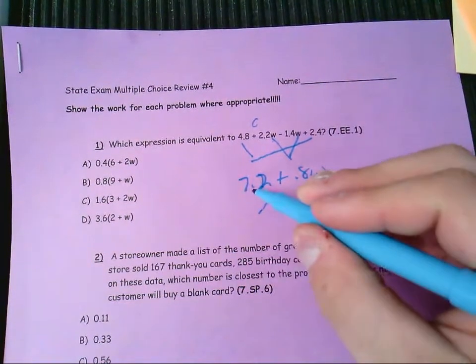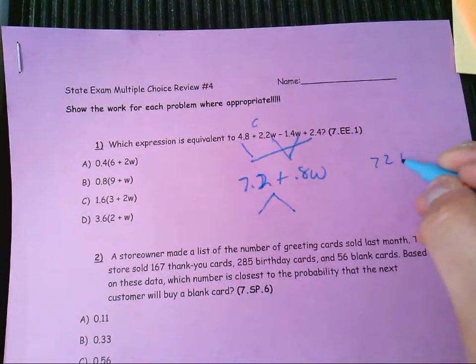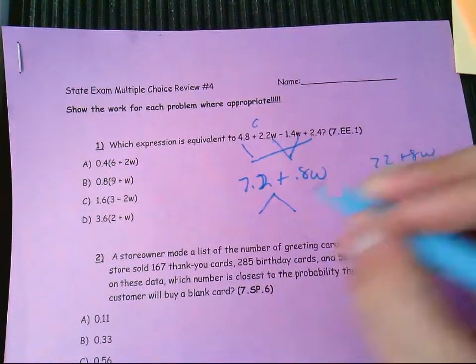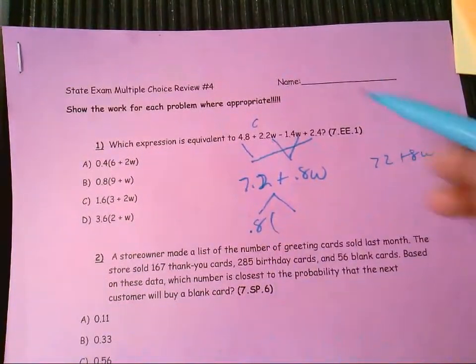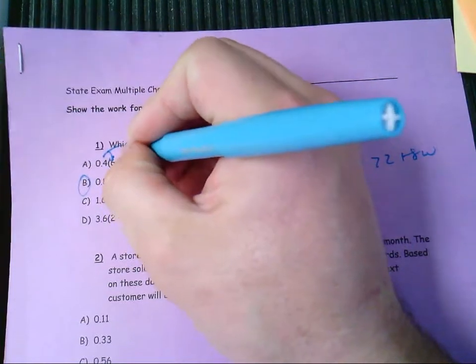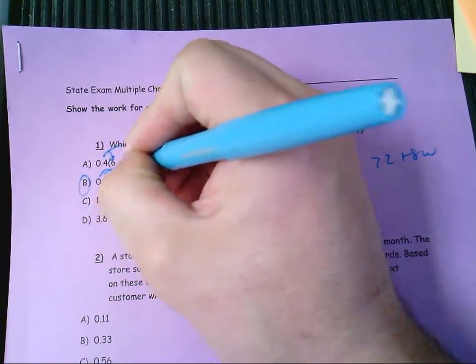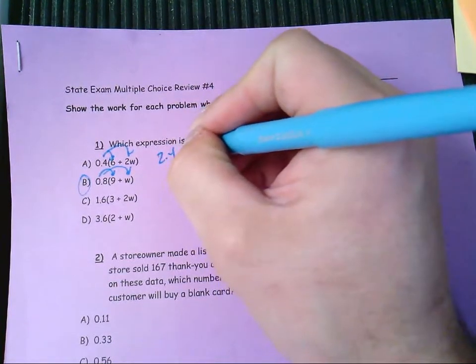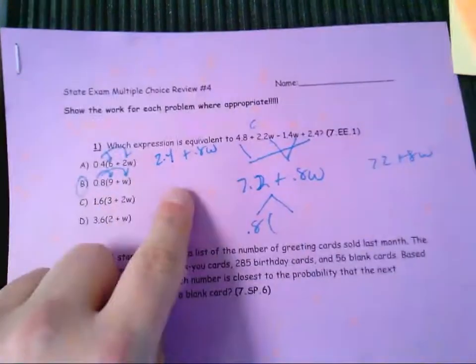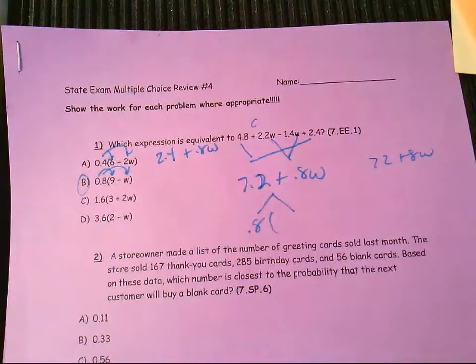So what you can take out of this is, think of this as 72 plus 8w. You could divide an 8 out of both of them. So actually, we'll divide a 0.8 out. And just by dividing 0.8 out alone, that kind of gives you what the answer is. The other way to do this is to actually distribute each one of these until you get the one that matches. So like this would be 2.4 plus 0.8w, okay, which is not going to be this. So that's kind of how you work through that problem.